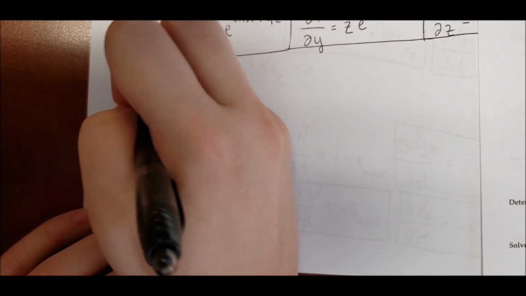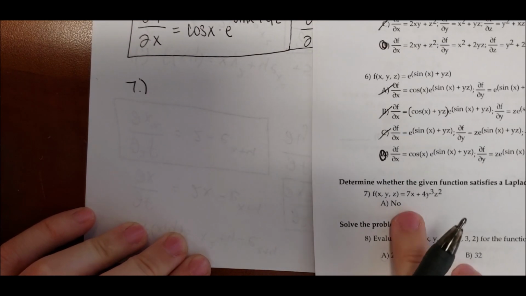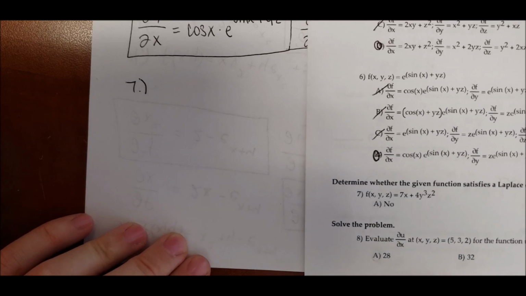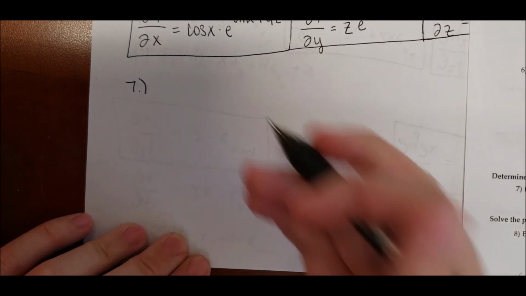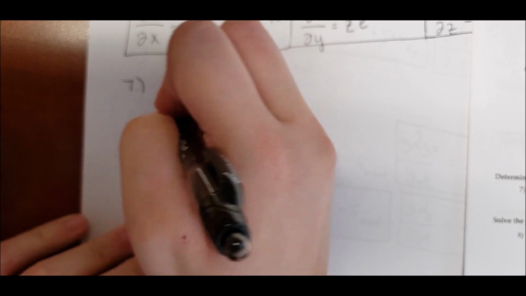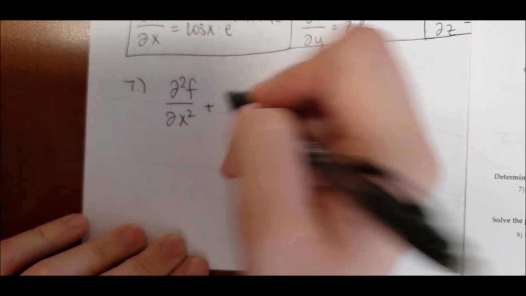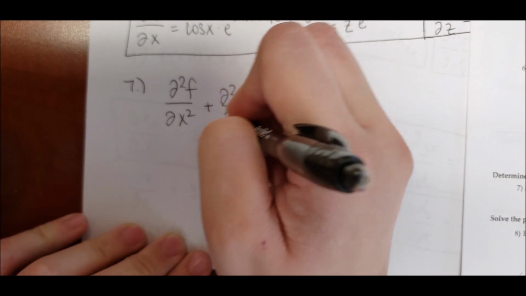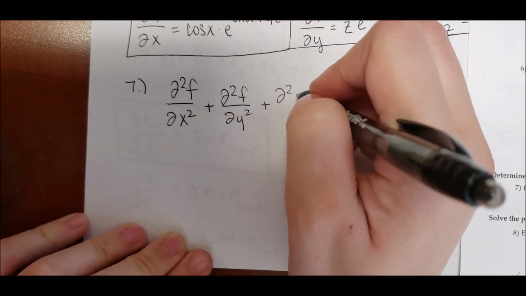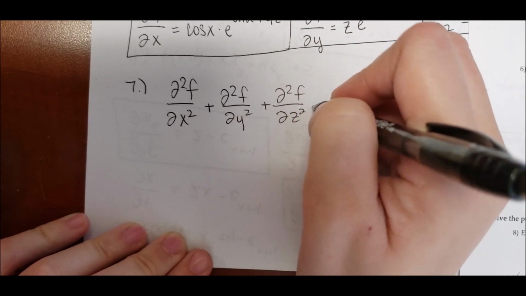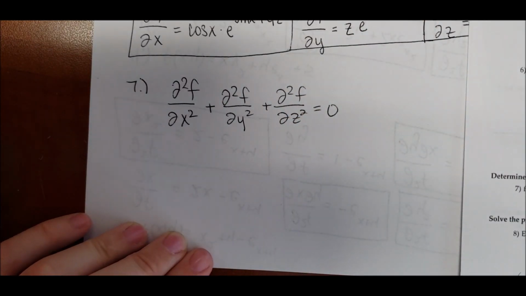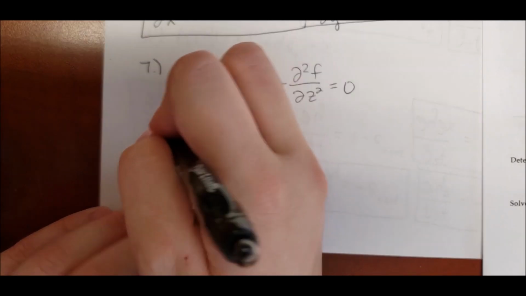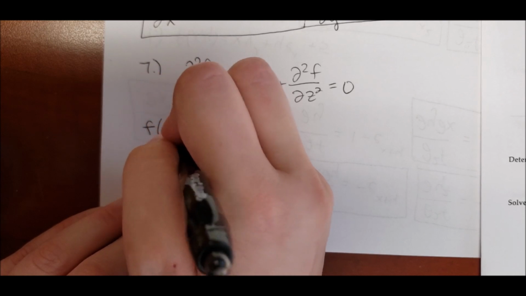So number 7 is asking to determine whether this function satisfies the Laplace equation. Laplace is the summation of the partials, which must equal 0. So we're going to find all the second degree partials.